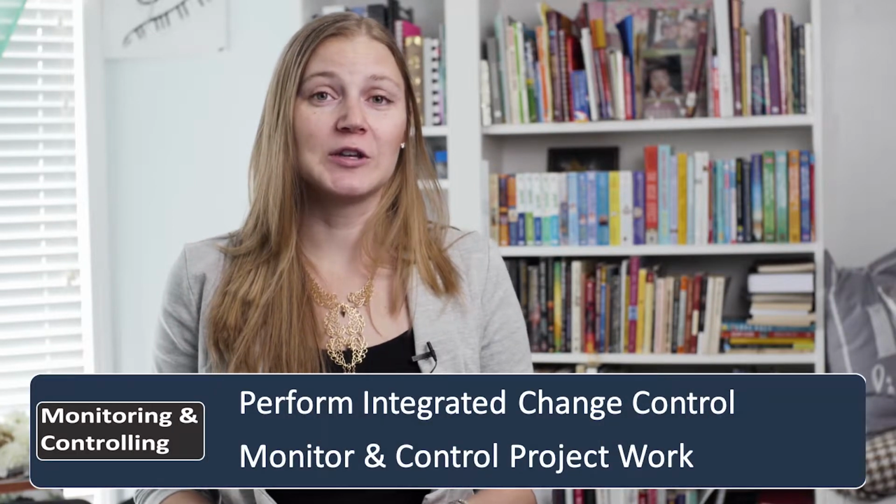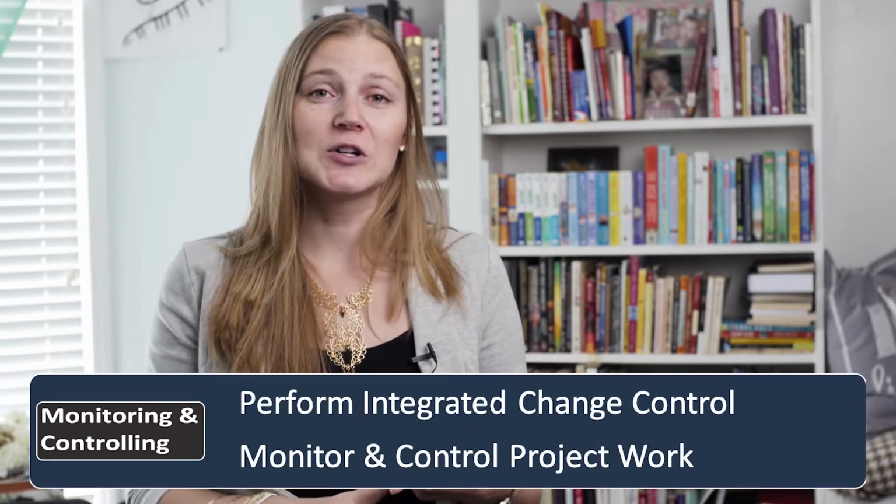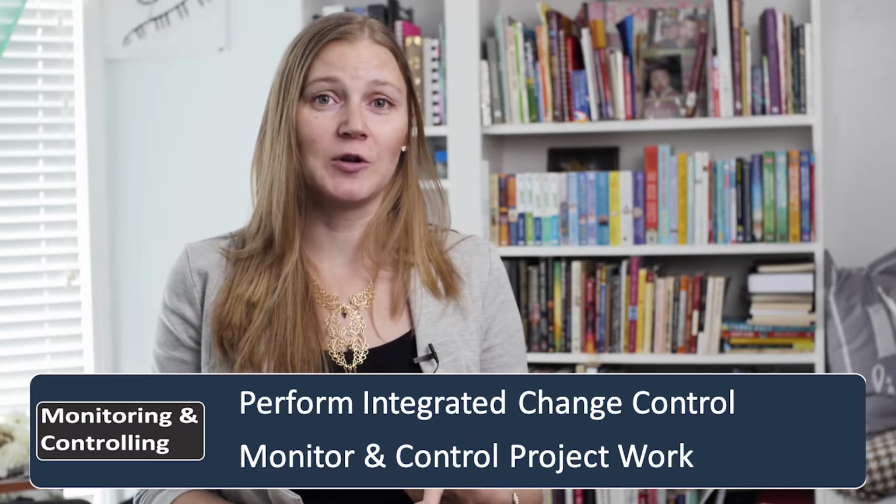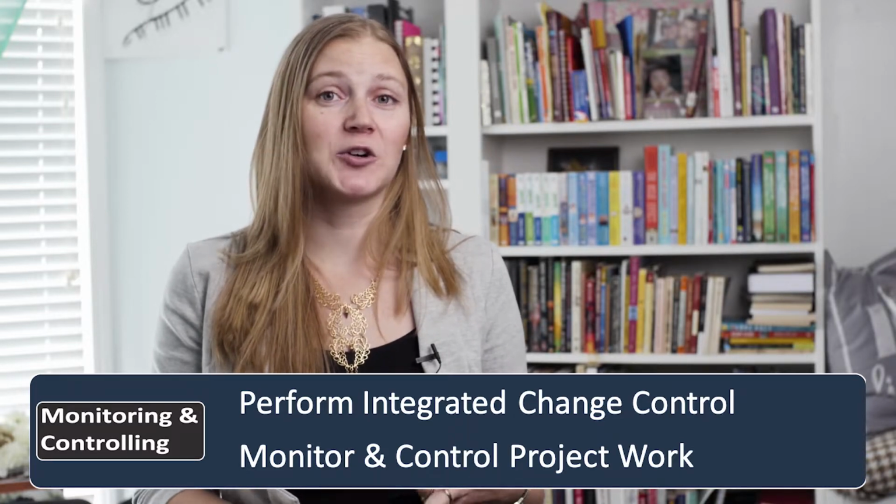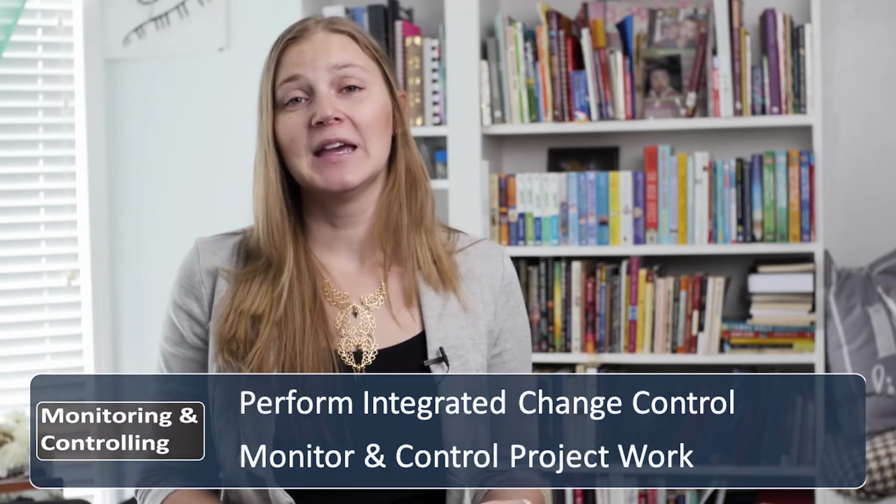Next, we have monitoring and controlling. In monitoring and controlling, we have 2 processes. The first one is Perform Integrated Change Control, and the second one is Monitor and Control Project Work. In Perform Integrated Change Control, this is where the project manager will oversee all change requests and possibly take those to the CCB, the Change Control Board. Usually the sponsor is on the CCB.